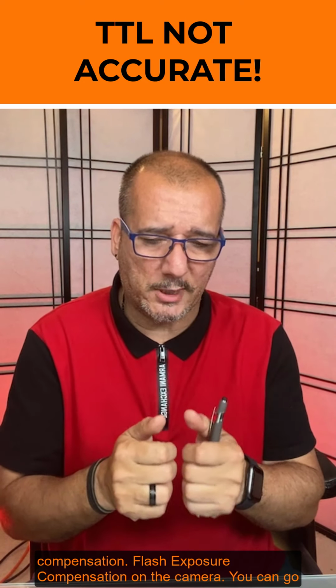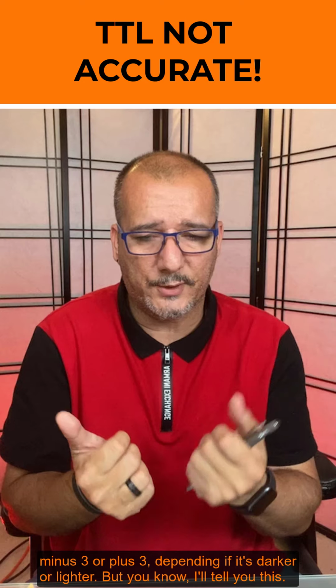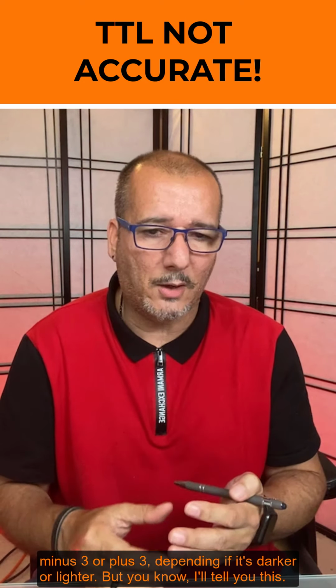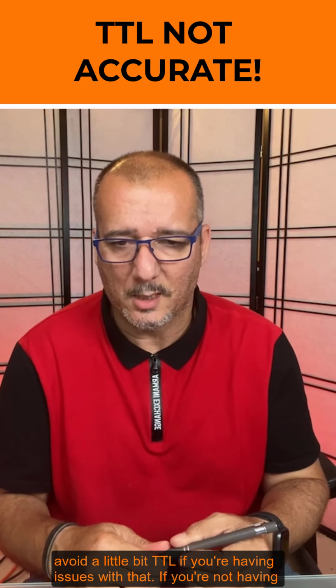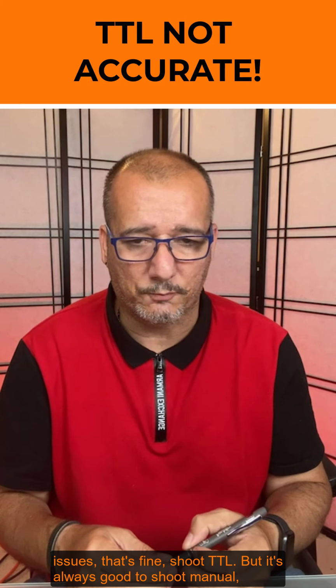There's always the flash exposure compensation on your camera. You can go -3 or +3 depending if it's dark or lighter. But I'll tell you this: avoid TTL a little bit if you're having issues with that. If you're not having issues, that's fine. Shoot TTL, but it's always good to shoot manual.